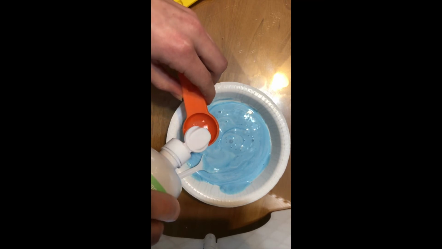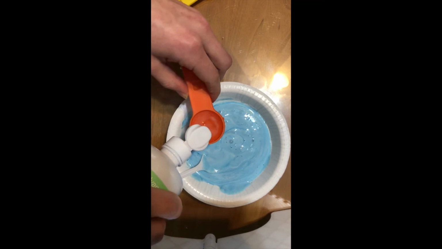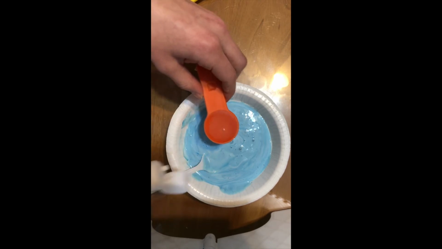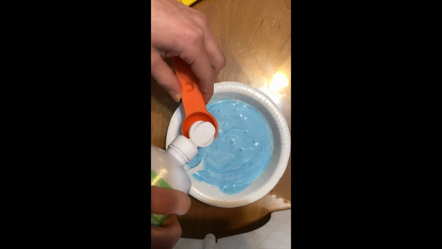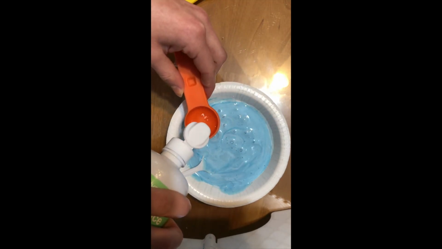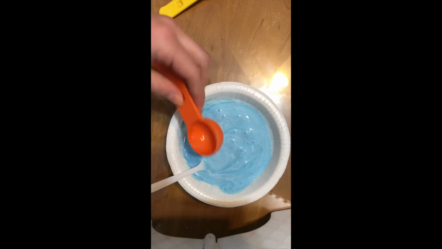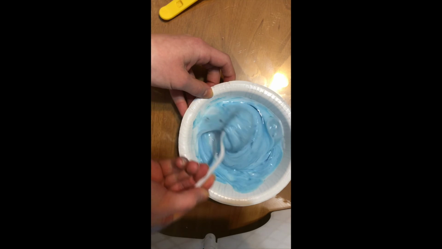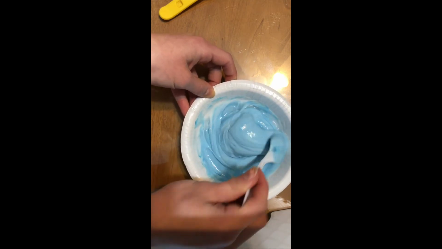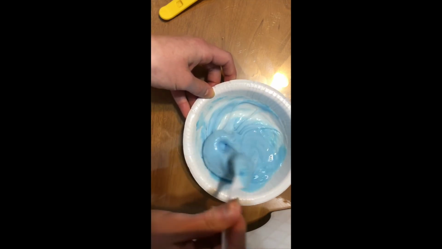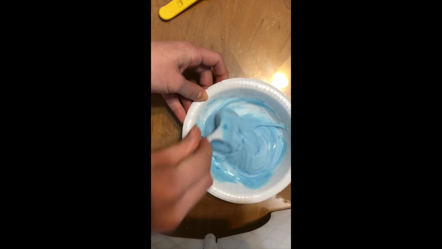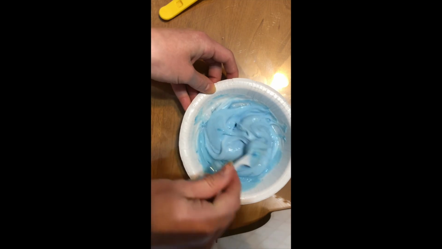Now we can see the contact saline solution is being added to the slime mixture. Remember that the ratio of this liquid is 1 to 2 tablespoons of solution. As the solution gets mixed in, we can see the properties of the slime begin to change. Watch carefully and notice the differences within the mixing.